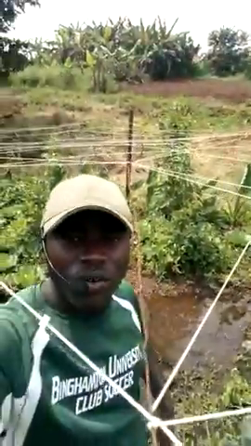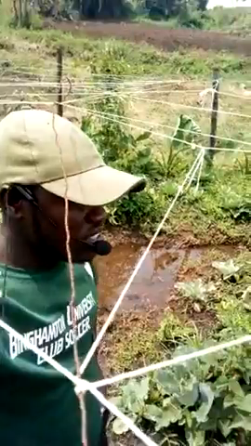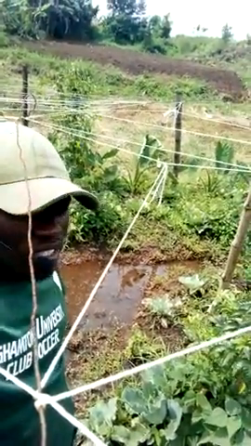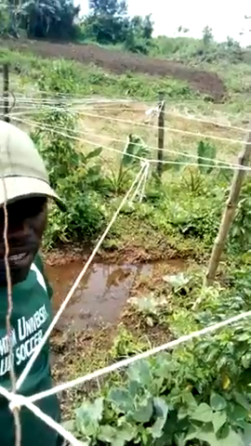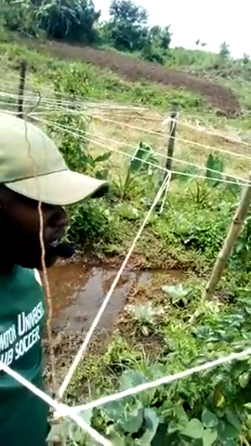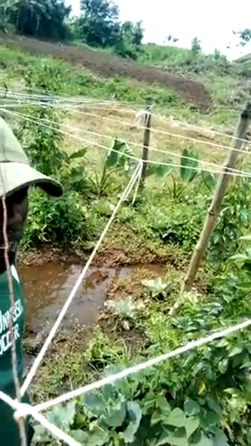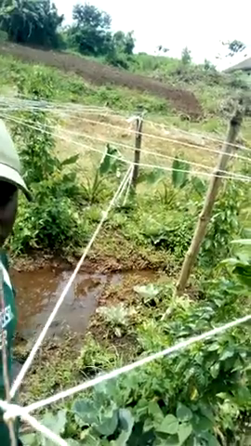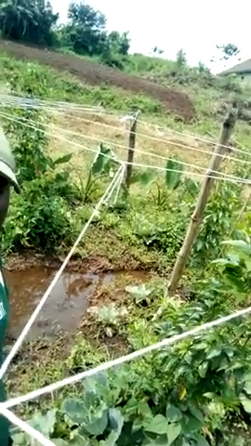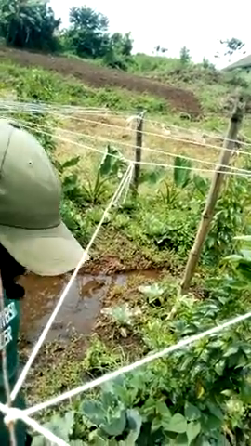Number one thing is you have to carry out proper site selection on the site where you're going to plant your cabbage. The way you see, this site is not the best, though it is good in one thing, that the moisture is good, but it is too much. Since this site is not good, of course we can see some cabbage survived and others did not.